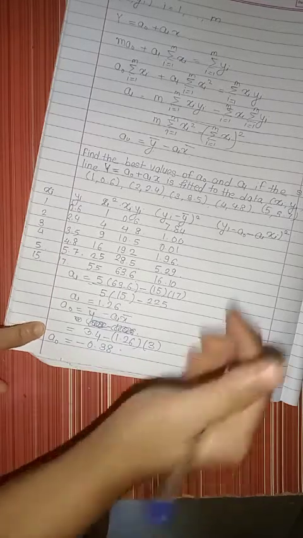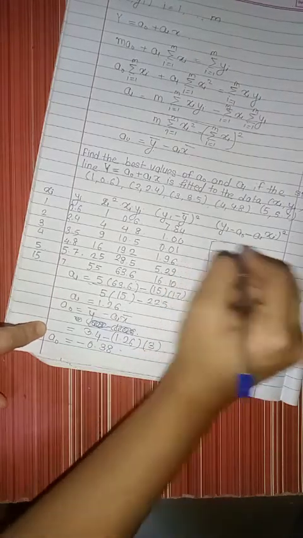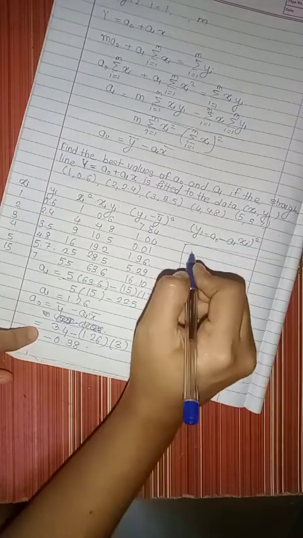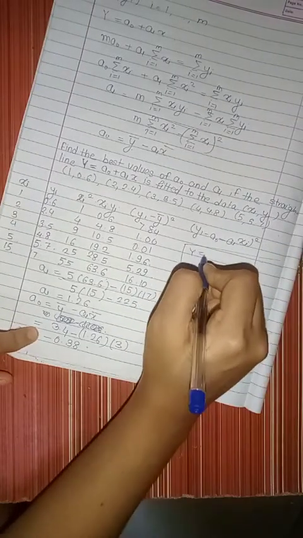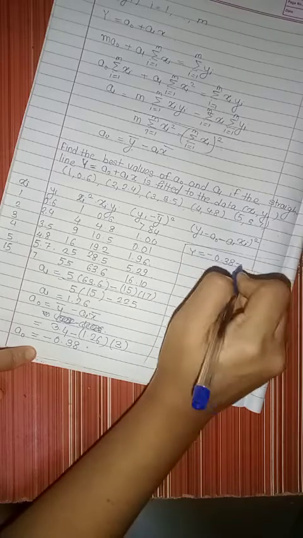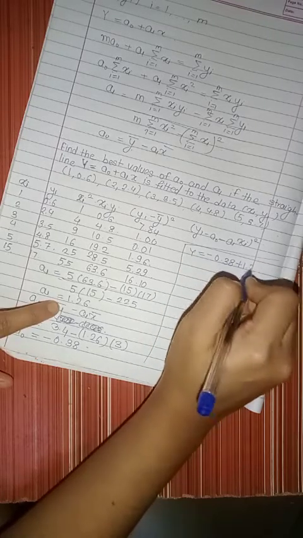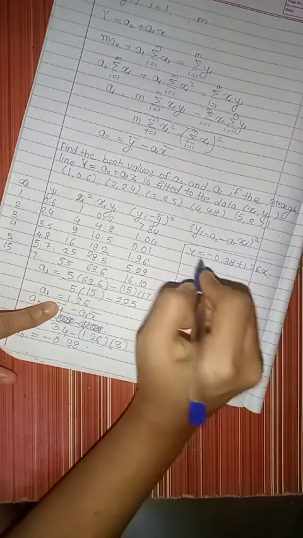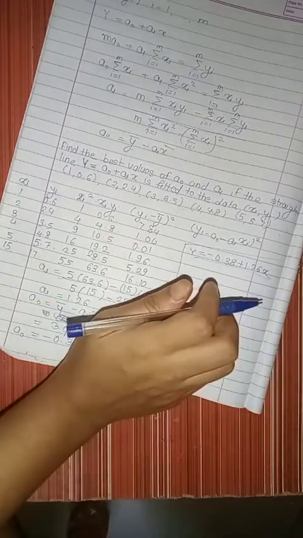Okay, so the required equation is y equals a0, which is minus 0.38, plus a1, which is 1.26, into x. So this is your required linear equation. Now we will calculate the value of yi minus a0 minus a1 xi square.